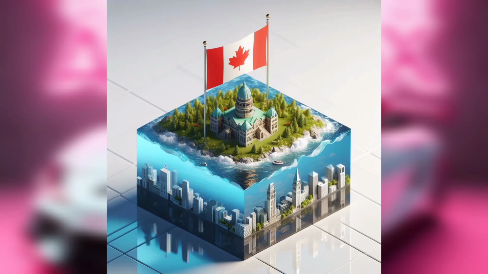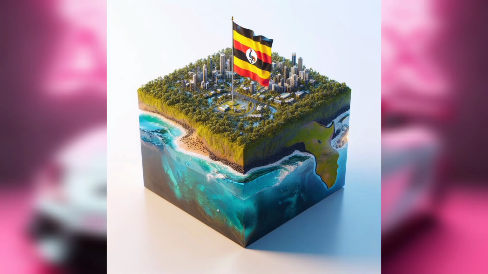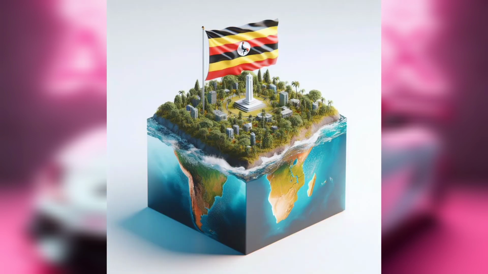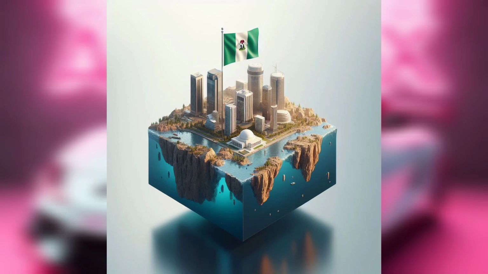In this video, I'm going to be showing you how you can create mini world photos of countries with their flag just like this. So without further ado, let's dive straight in.